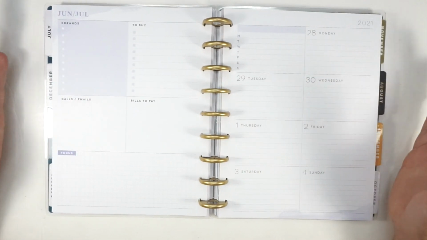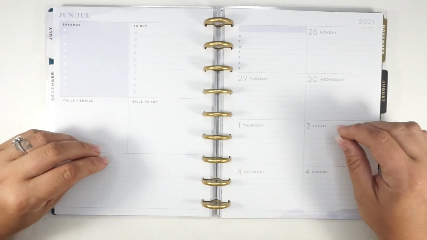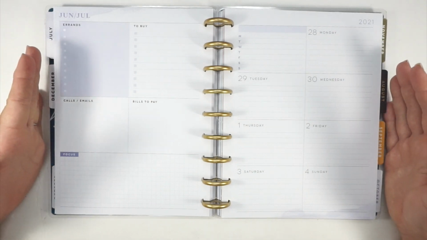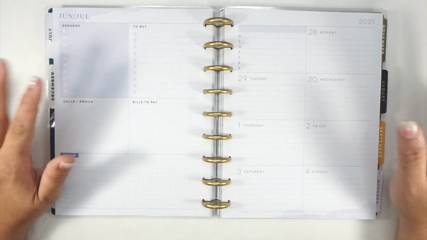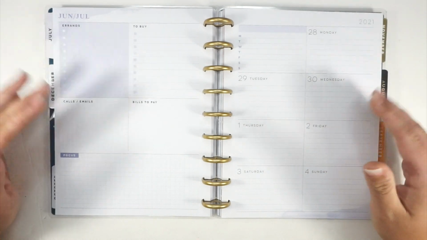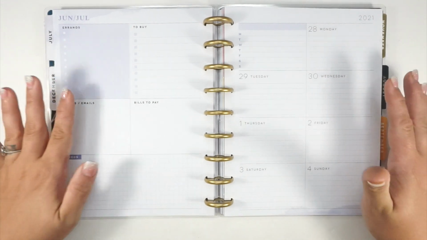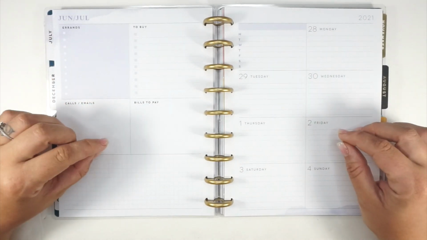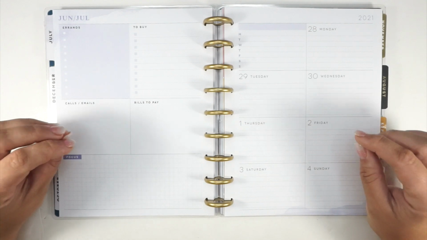So the first thing you need to think about when you are looking at your dashboard layout is, how do you want to use this planner? Are you like me, where you just bought the planner, loved it, and are going to figure out how to use it? Or do you have a purpose in mind for a dashboard layout? Or did you really like the look of the planner, but you're not sure how to use it? It could be any of those things, but you need to think about what you want to use it for.